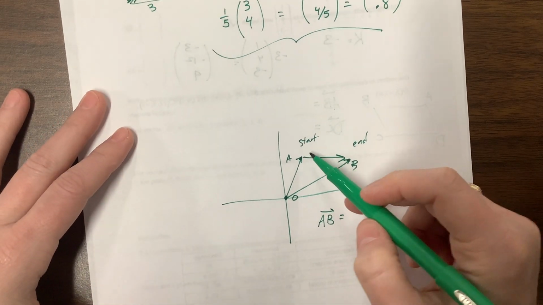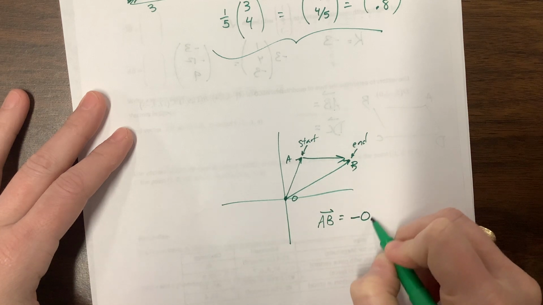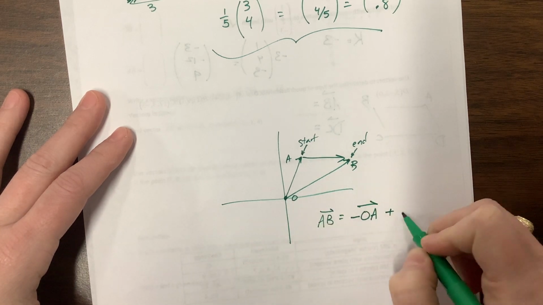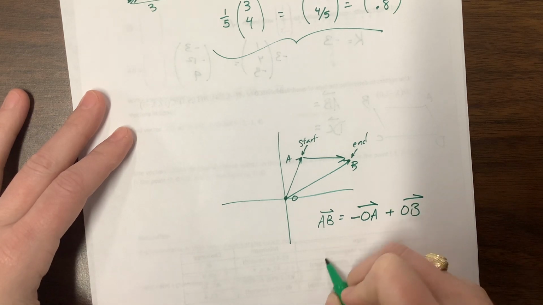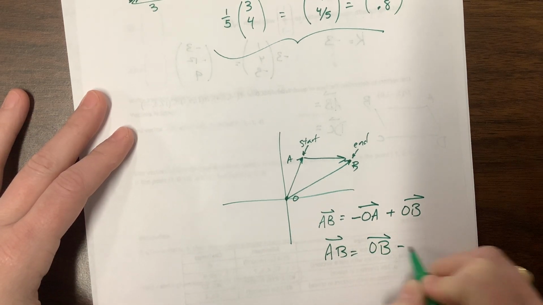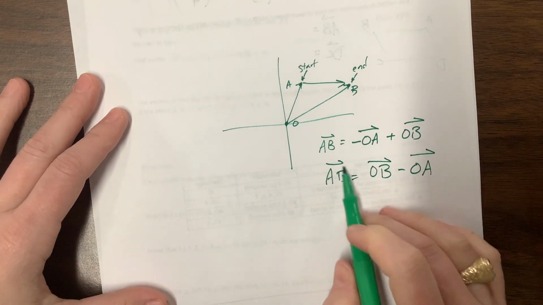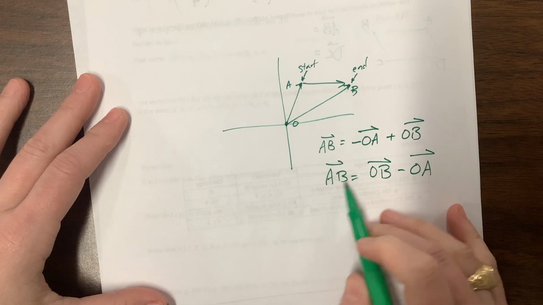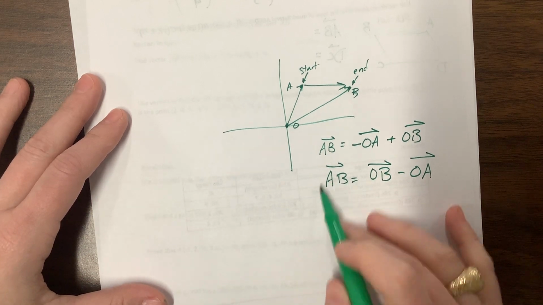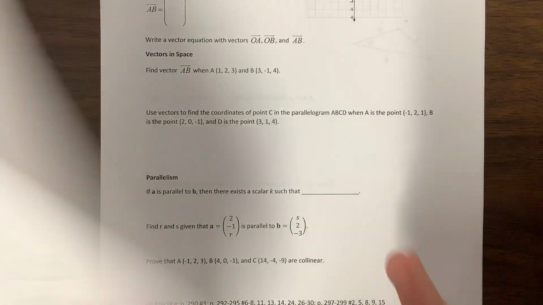Okay, so I'm starting here and I'm ending here, so I have to go negative OA plus vector OB to go in that direction. So what we'll do when we find this vector AB is take OB and subtract away OA. In other words, I'm going to turn the coordinates of point B into a vector and subtract away the coordinates of point A that have been turned into a vector. Let me show you what I mean.